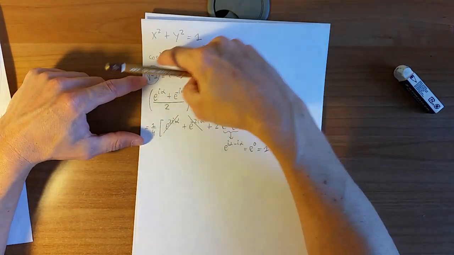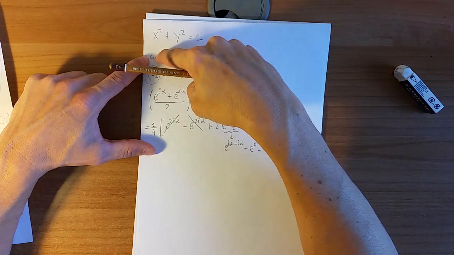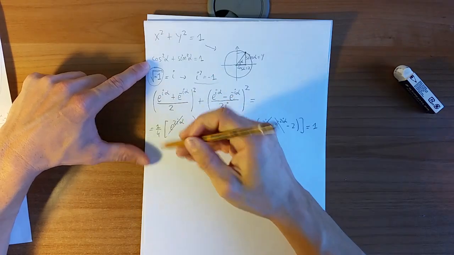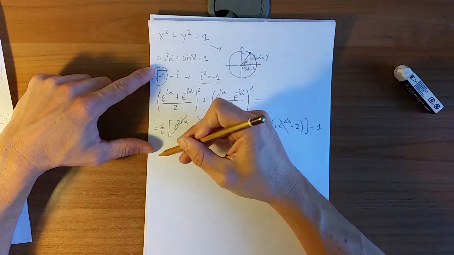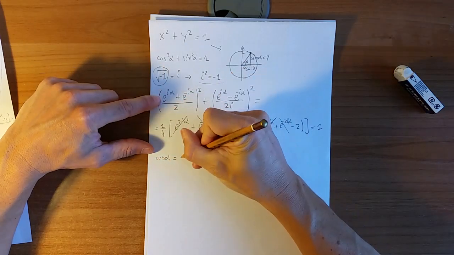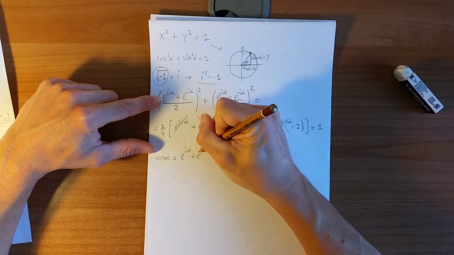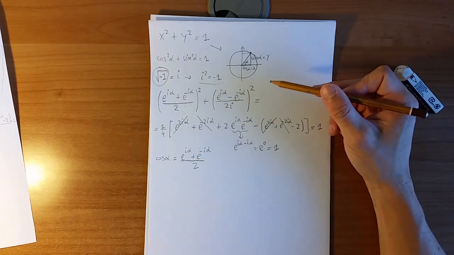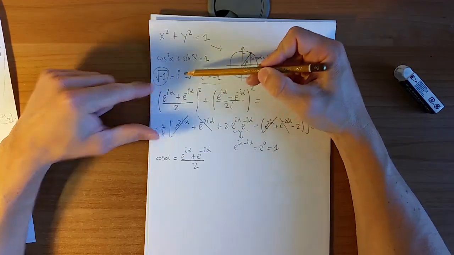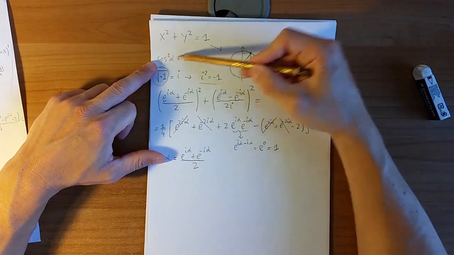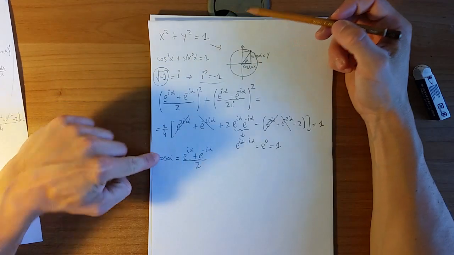So there must be a connection, a direct link between cosine and one of these two, and sine and the other one, right? So let's try to see what could be the connection. If we, for example, try to write cosine of alpha equals e to the i alpha plus e to the minus i alpha divided by 2. Can this be an equal sign? Well, there must be an equality, because otherwise the summation of these two couldn't be equal to 1. So one of these two must be equal to one of these two, and vice versa. So let's try with this.